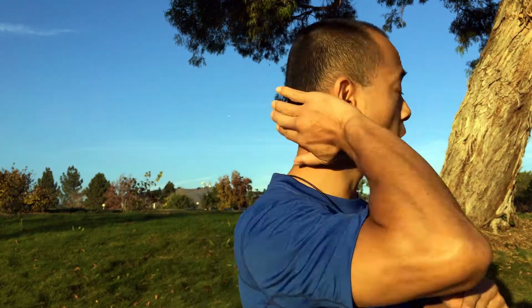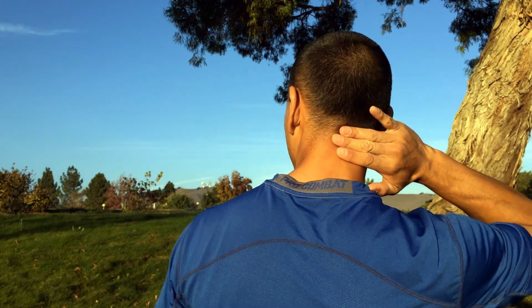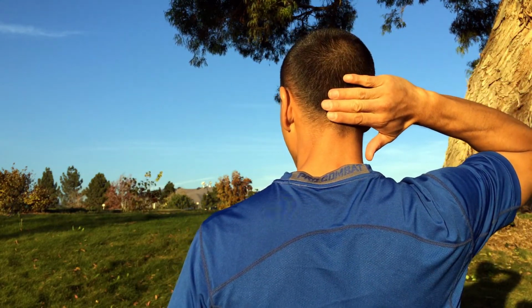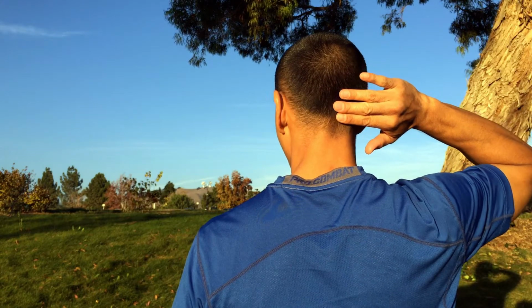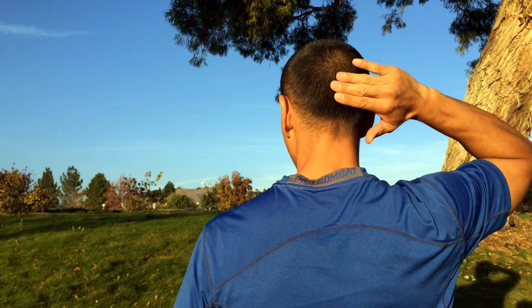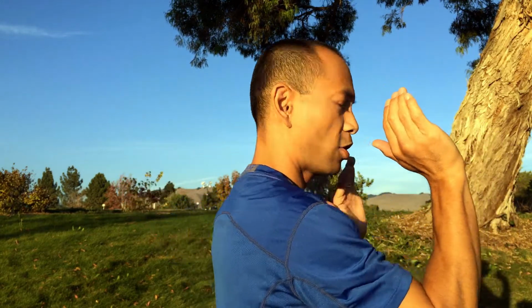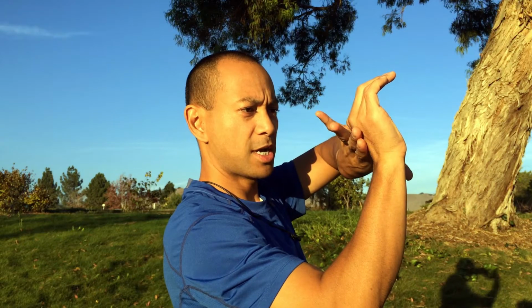So the first area we're going to target are the suboccipital muscles, and that's located here at the base of the skull, right here. So the easiest way to locate these muscles is to bring your hand on the back of your head, and you'll notice that as you run your hand down the back side of your head, there's a little bump here. So you want to go just below that, and you'll notice that the skull starts to curve in a little bit like this.